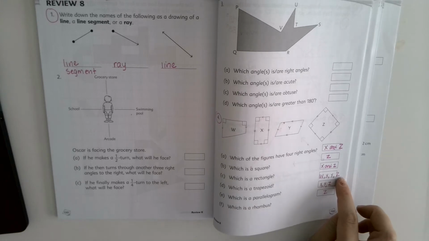For question D, which is a trapezoid, they're actually all trapezoids because the only quality a shape has to have to be a trapezoid is that it has 4 sides, which these all do, and then at least one pair of parallel sides. So all of these have at least one pair of parallel sides. Some have more, and that's fine, but as long as they have at least one, they're going to be considered a trapezoid. So that's W, X, Y, and Z.